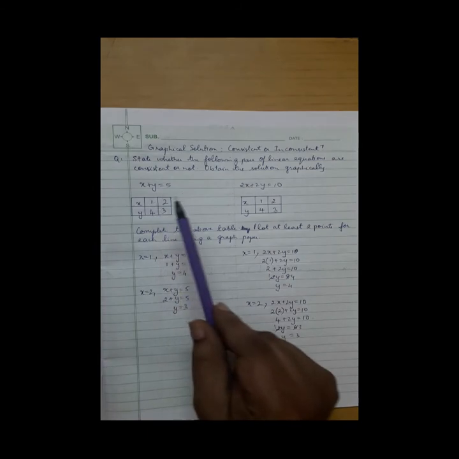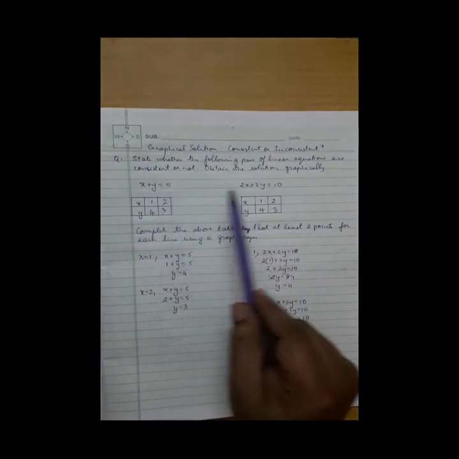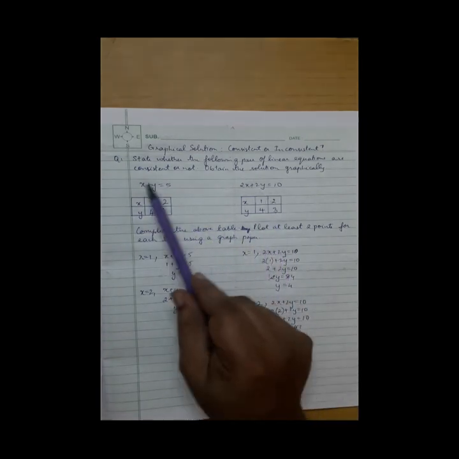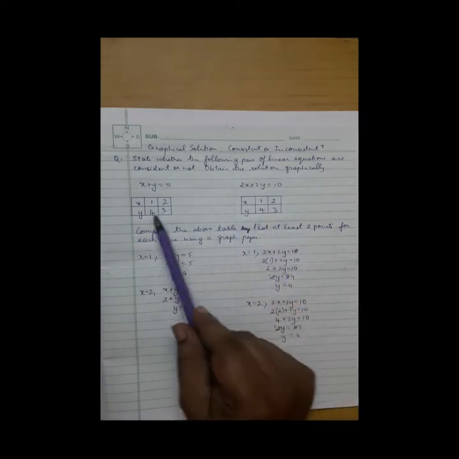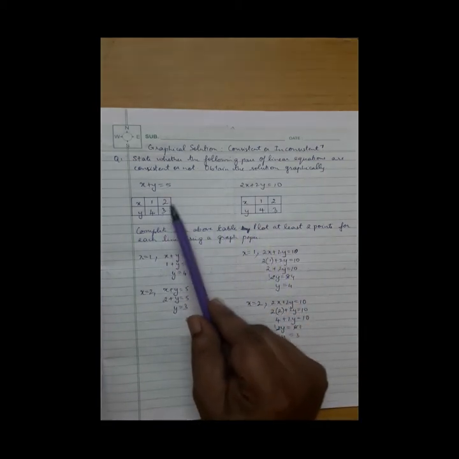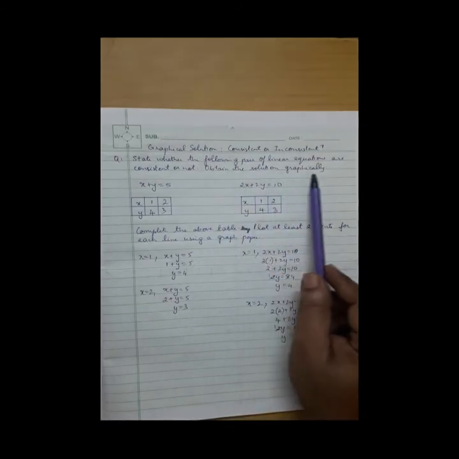That means the given pair of linear equations is not only consistent but also dependent. This is just by having a glance at the points we have got, but we have been asked to obtain the solution graphically.